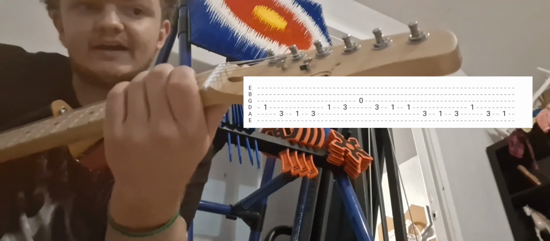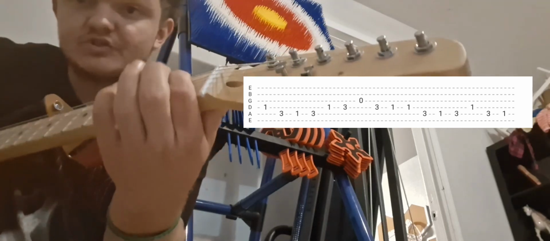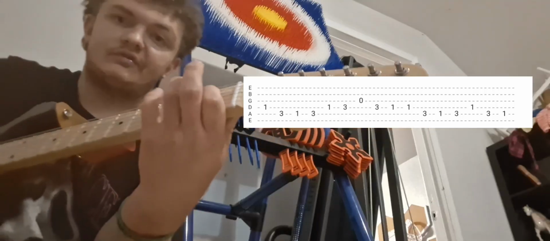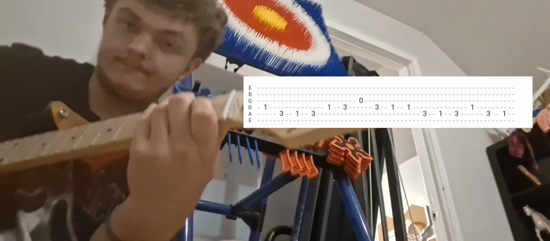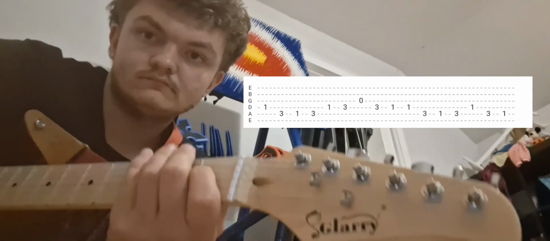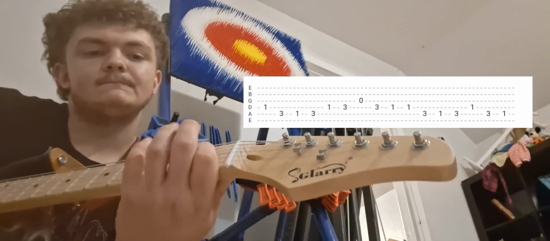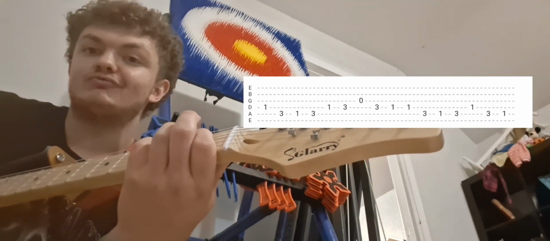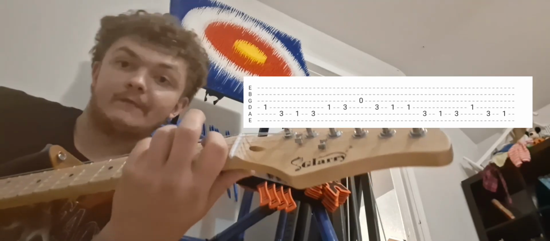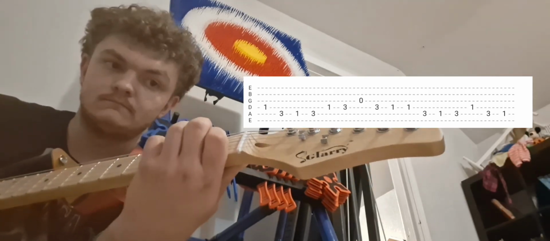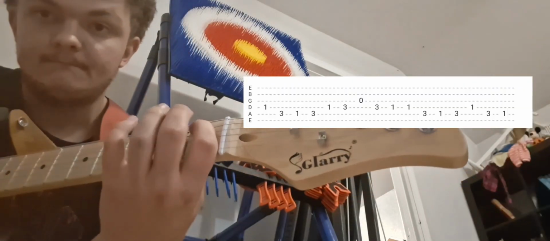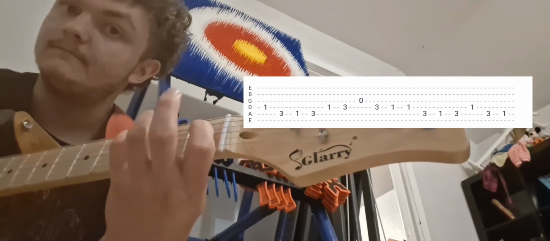But here we go. First of all, we're going to go to the D string. You want to start with that, with no distortion. Then we'll be moving down to string A, fret 3. On the same string, we're going to go to fret 1, and then back to 3.